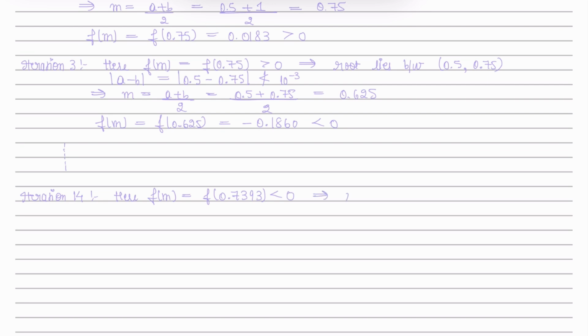So the root will lie between the interval 0.7393 and 0.7397.